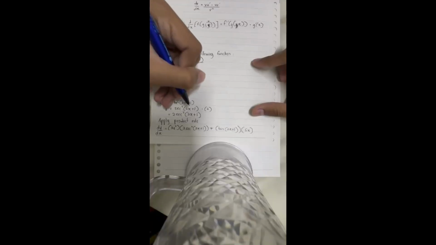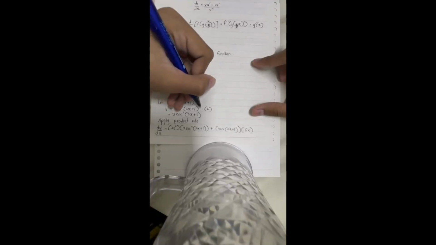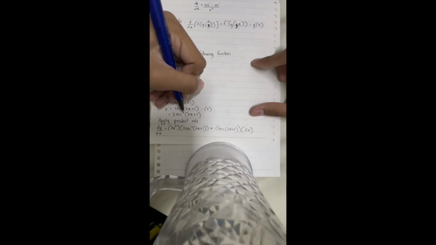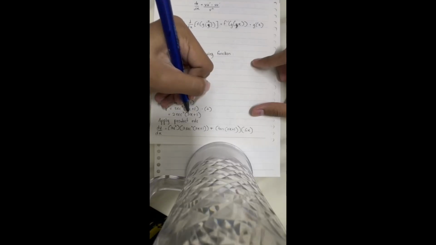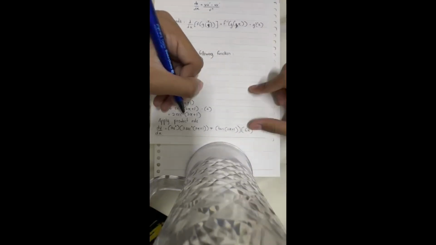And then we let v equal tan(2x + 1). We find the derivative v prime is equal to sec²(2x + 1), and then we multiply by the derivative of the function inside. We have 2 sec²(2x + 1), and then we apply the product rule, which is 3x² multiplied.